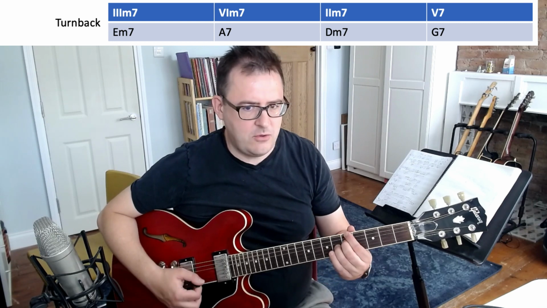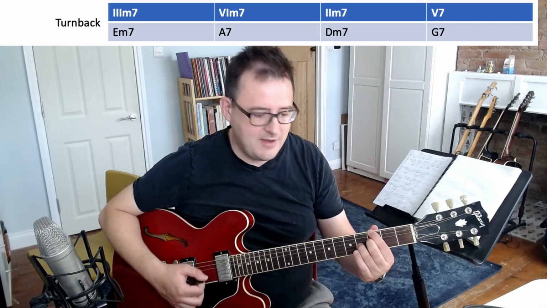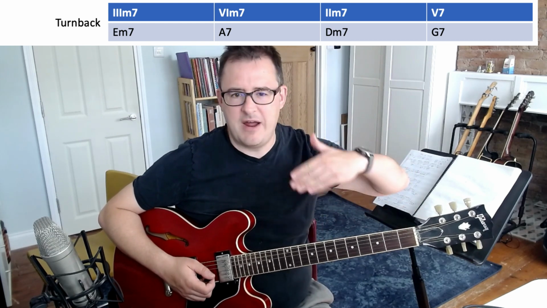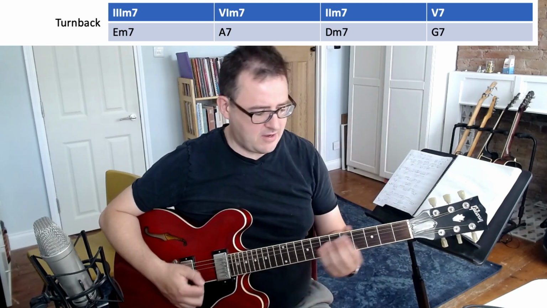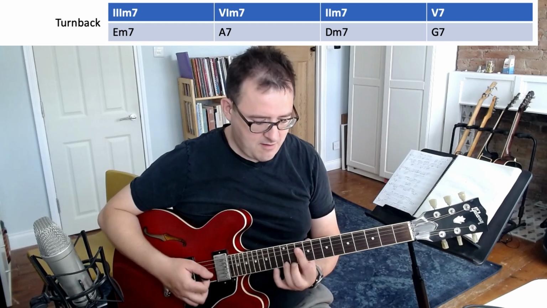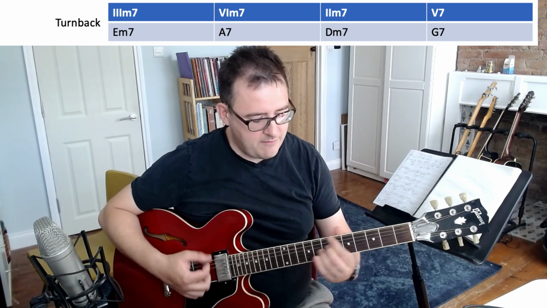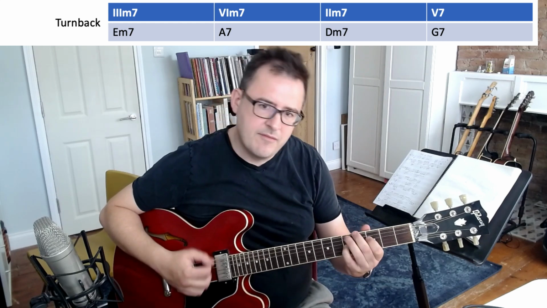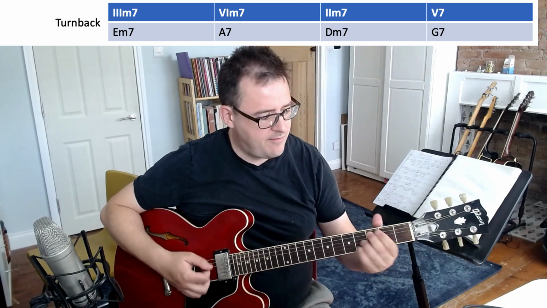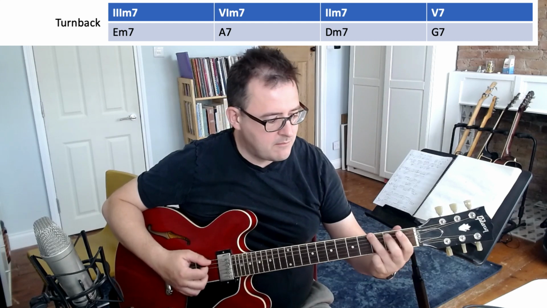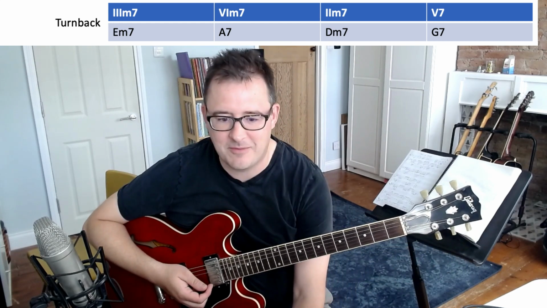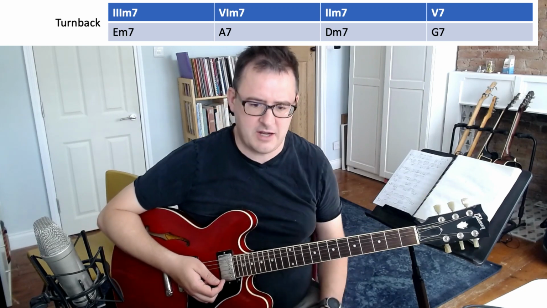And then we get 2, 2, 5s like that. At the end of a tune, it's quite common to have that go round and round. So at the end of a song, you go. For instance, for a cheesy jazz ending, you might have something like that. So the turn back's a very useful thing to know.